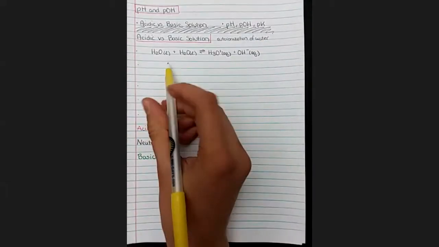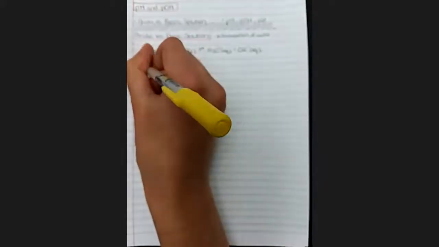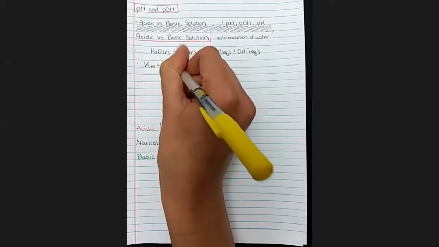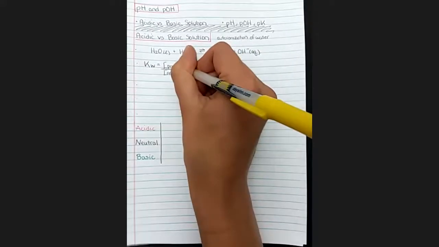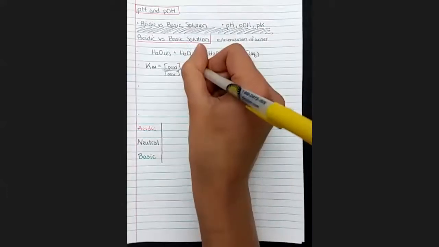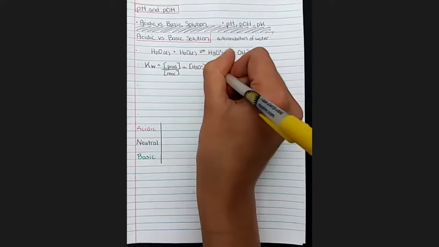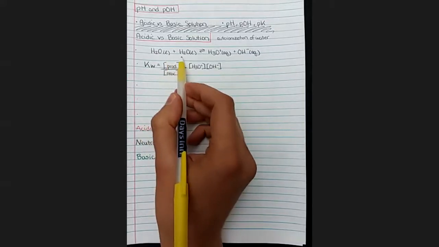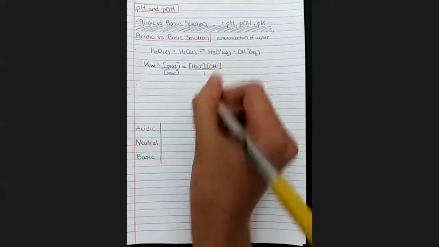So like we did in the last video, for any reaction we can write a reaction equation for, we can write an equilibrium constant. And since this one is for water, we're going to call it Kw. The equilibrium constant is always products over reactants. And in this case, our products are H3O plus and OH minus, both aqueous. And we see that in our reactants, liquid water is the solvent. And so we don't have to include liquid water in the fraction. So it's just over 1.